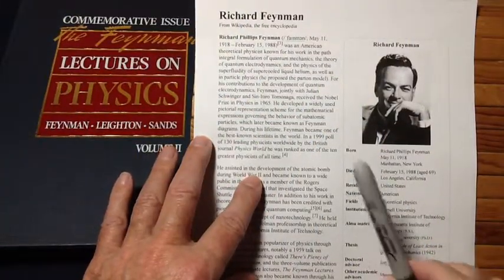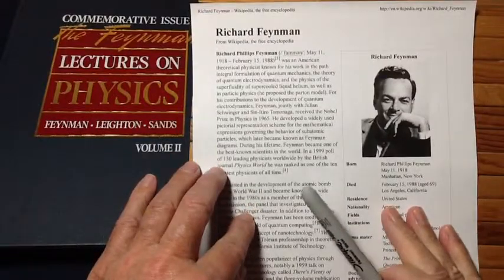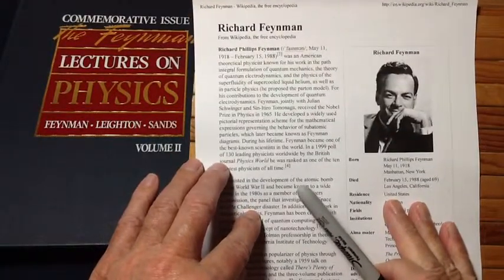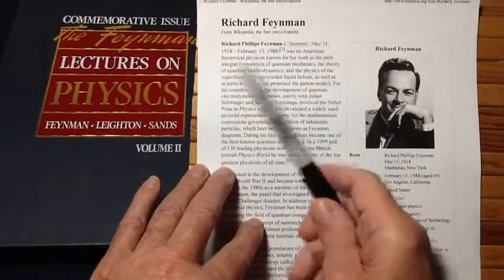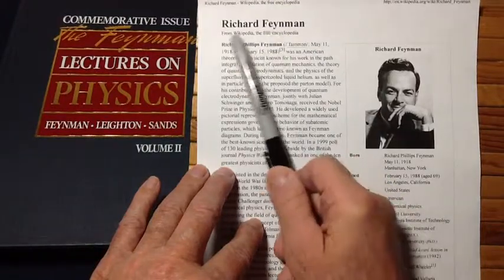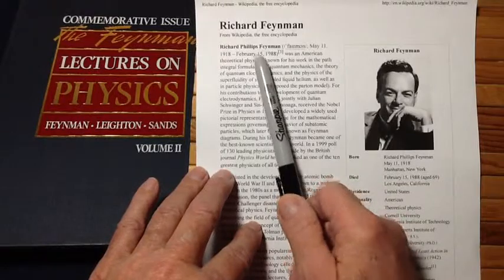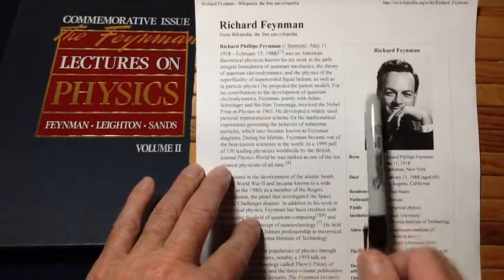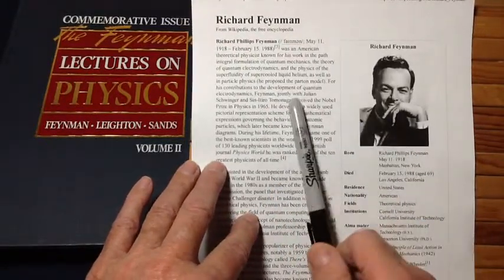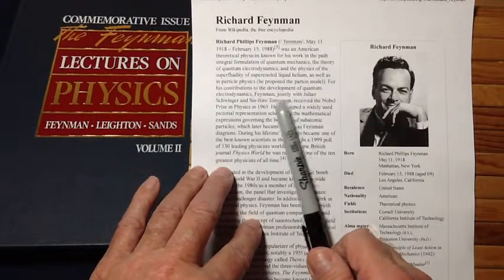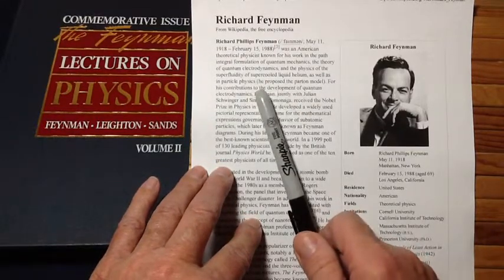Well, now you might very well ask, how should one learn modern physics using modern calculus and mathematics? My answer would be to look up Richard Feynman, F-E-Y-N-M-A-N, on Wikipedia. Richard Feynman was one of the very great physicists who lived in the middle part of the 20th century.